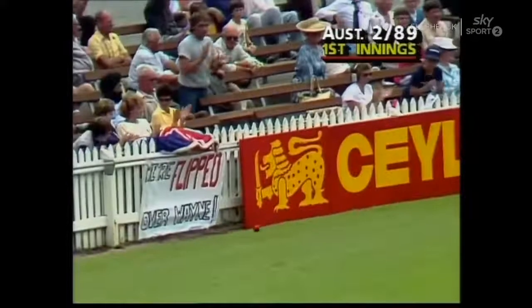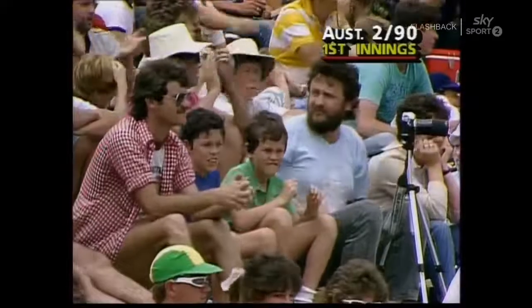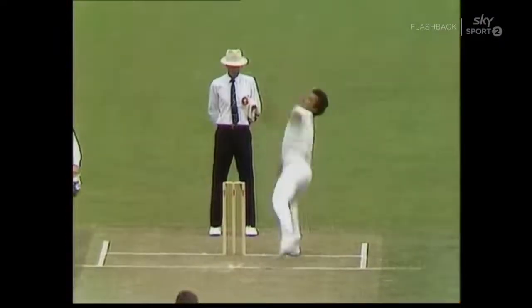That's driven through the gap beautifully by David Boone. Well, that never left the ground at any stage. There was no risk of it being caught anywhere. It was a beautiful, elegant cover drive, and what's more, it was placed and timed to perfection.